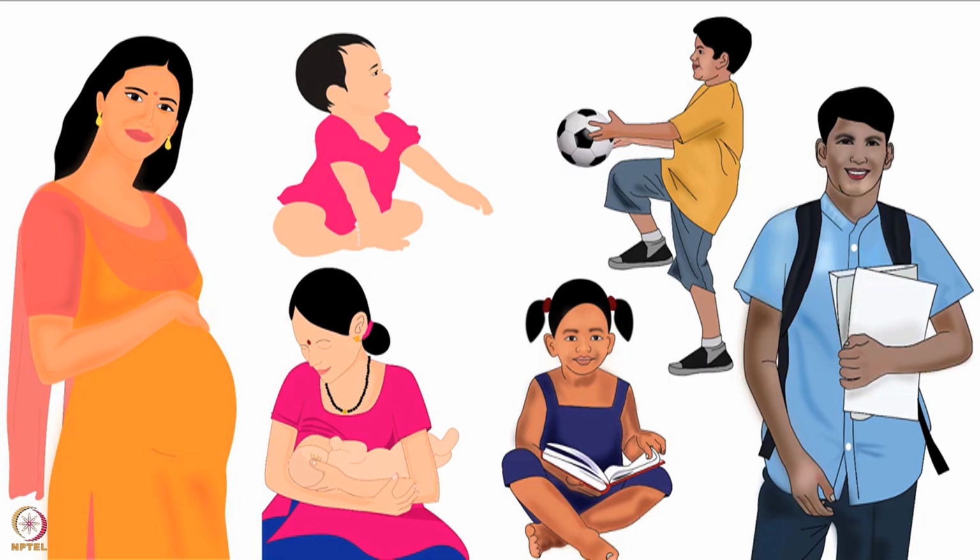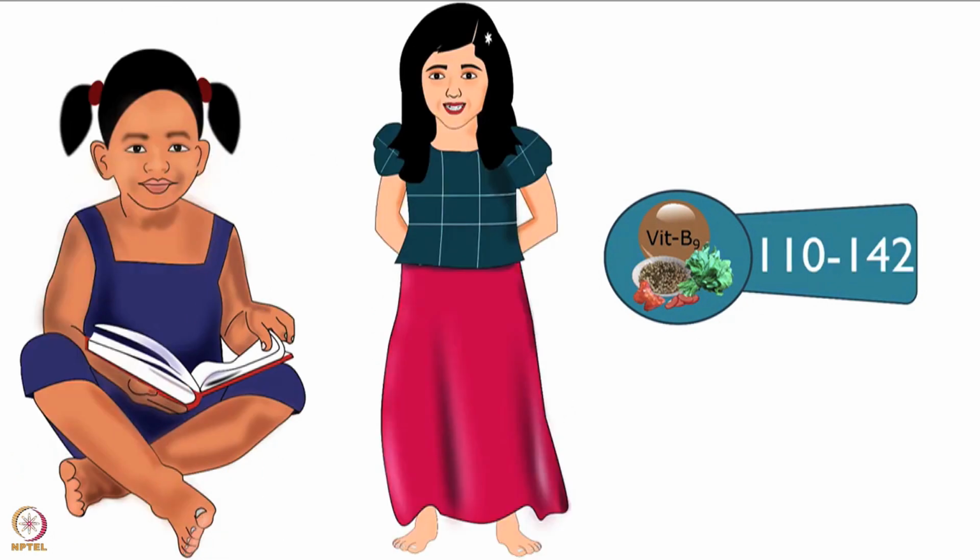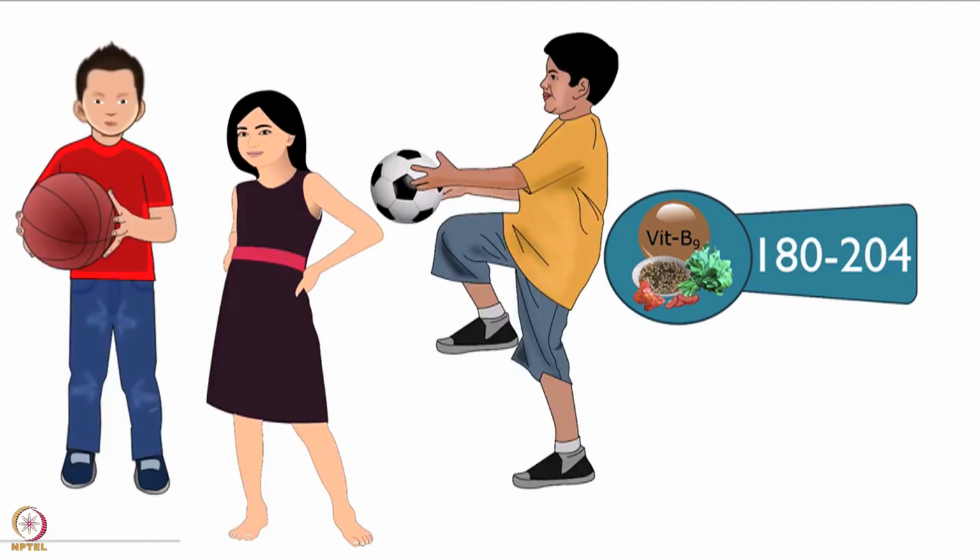Let us look at the per day recommendations of folate for different age groups. For 1 to 3-year-old children, 90 micrograms is required. For 4 to 9-year-old children, it is 110 to 142 micrograms. For 10 to 15-year-old adolescents, it is 180 to 204 micrograms.